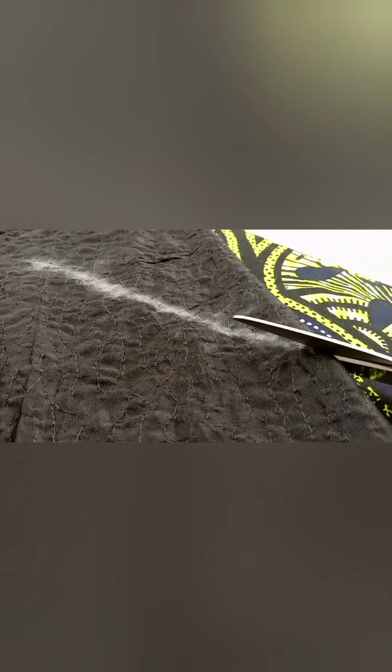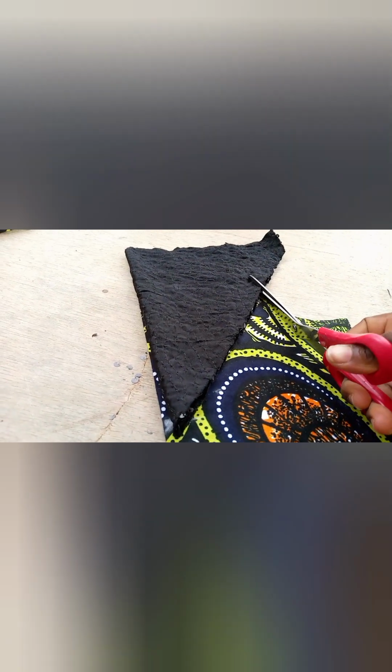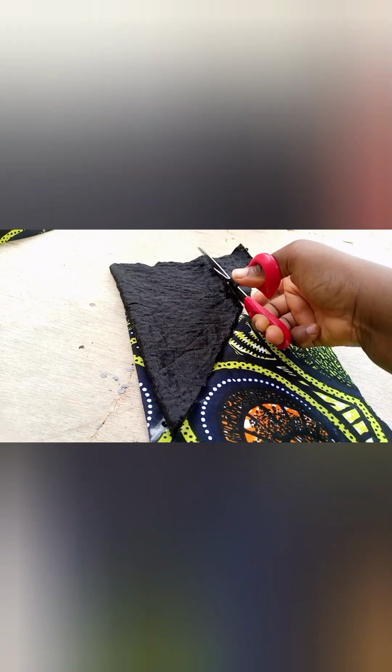So this is how the line came out. I'll just cut out these traces, this chalk trace you're seeing like this. I'll cut it out and then place it back on my main fabric and do the proper cutting. Adjust the armhole, make it equal with the main fabric, and then cut out my neck region.